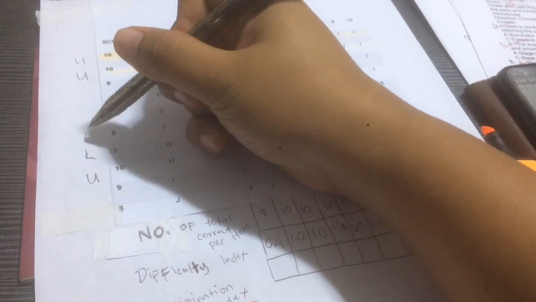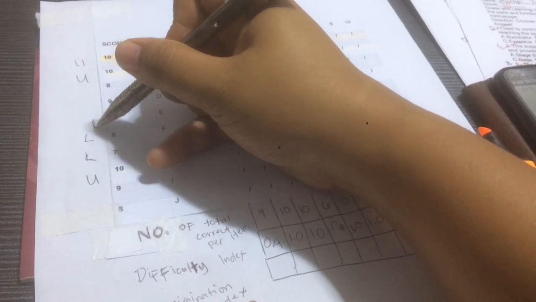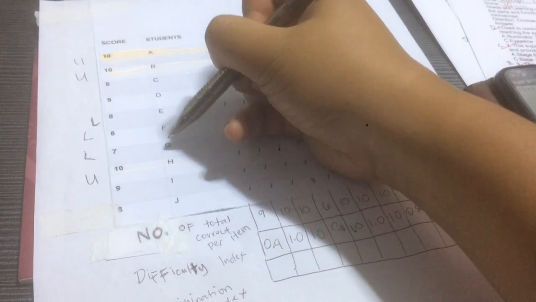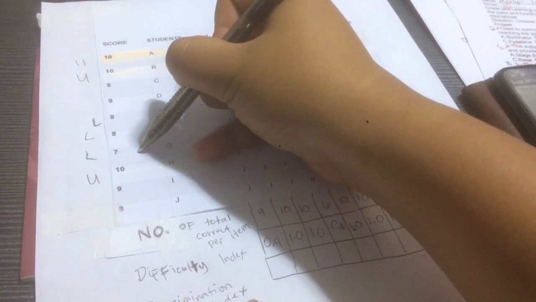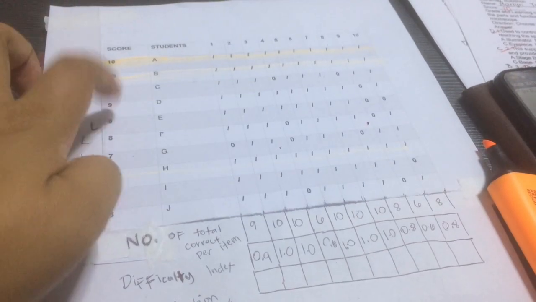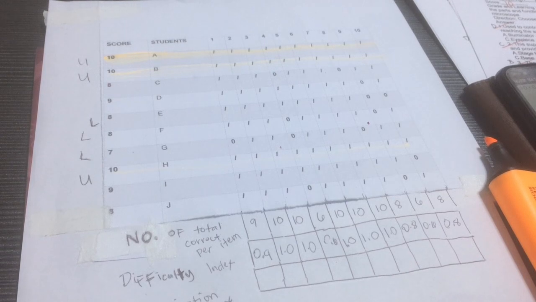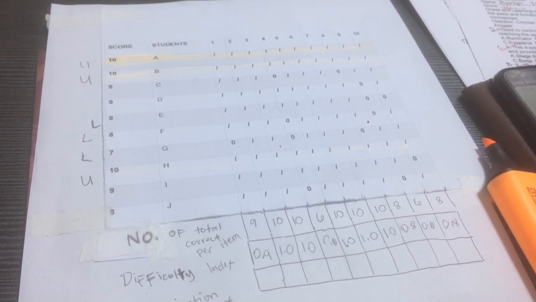So can you follow? So we have the lower scores for the lower group. I will choose G, whose lowest score is 7, and 8. I chose the smaller scores. So can you follow?